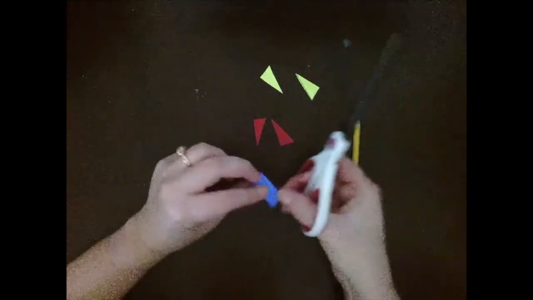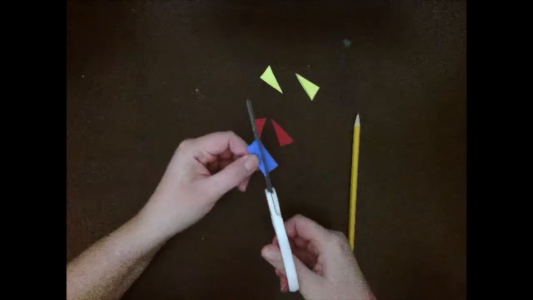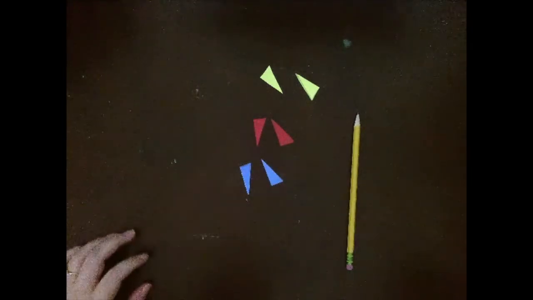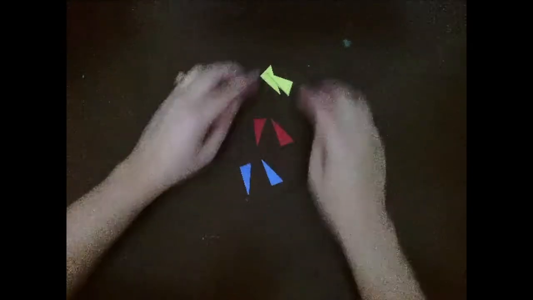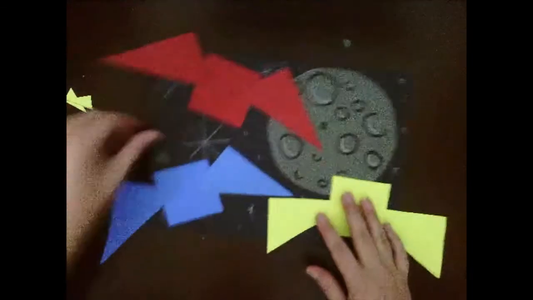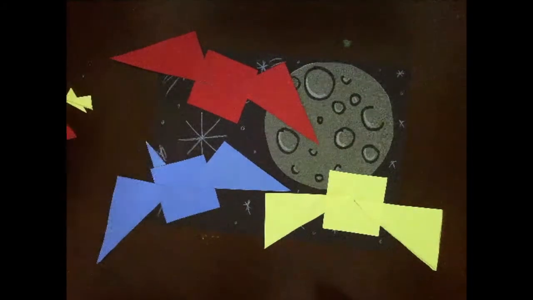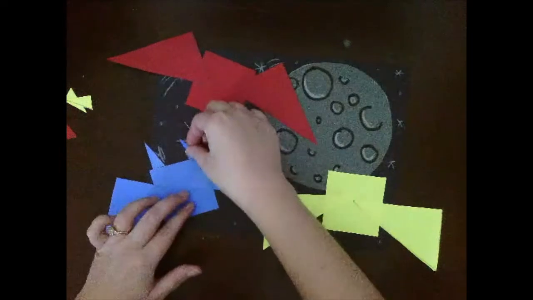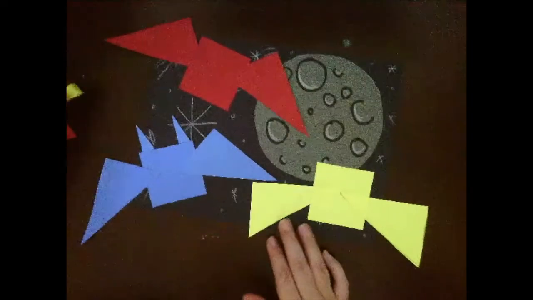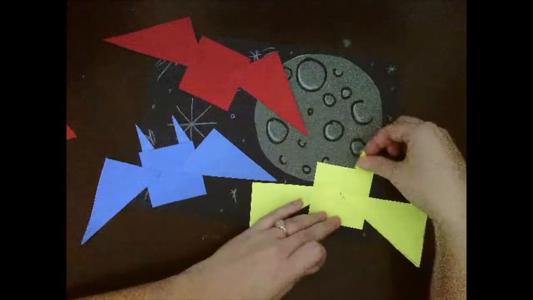And of course, you probably know what to do next. Go ahead and cut, and you'll have 2 triangles. Cut along that diagonal line, 2 triangles, and again, cut along that diagonal line, 2 triangles. And let's keep them together, and we're just going to move them off to the side a little bit.